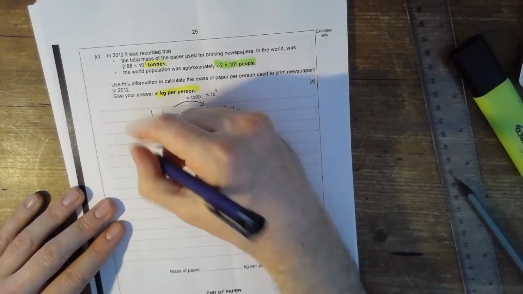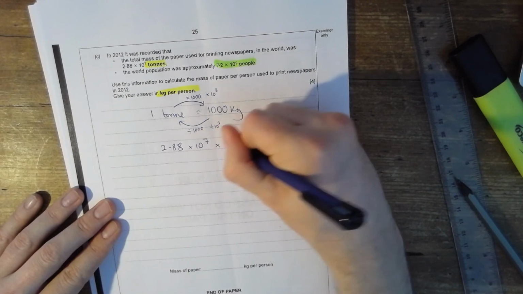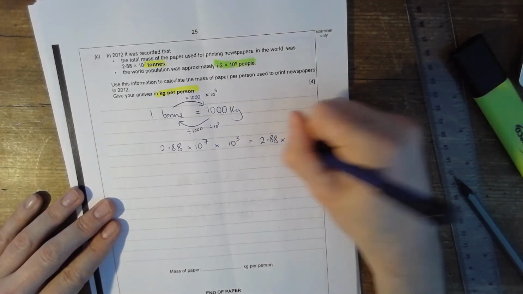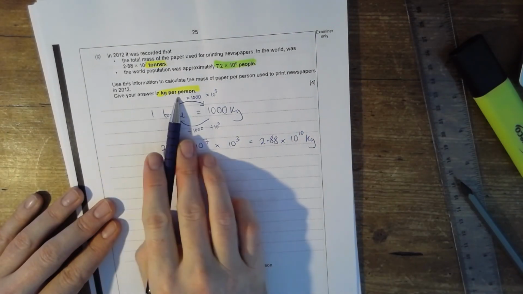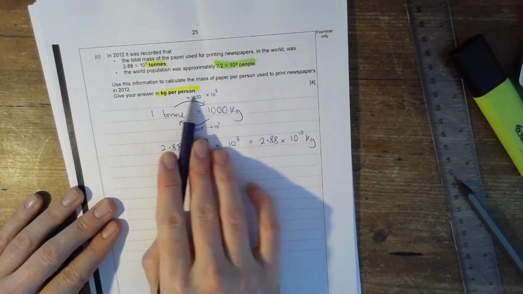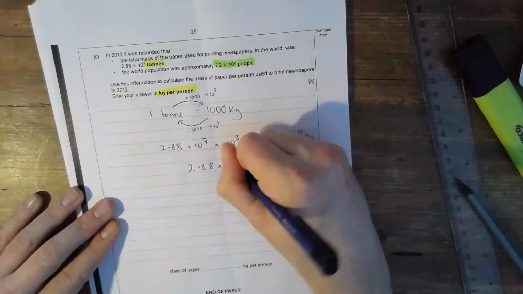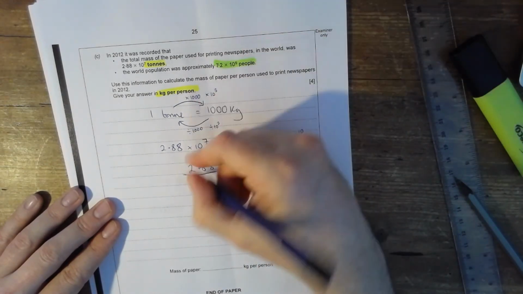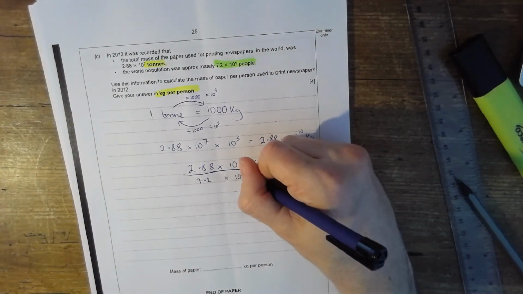Okay, so what I'm going to do is change 2.88 times 10 to the power of 7 tons. I'm going to times it by 10 cubed to change that into kilograms, and that would effectively be 2.88 times 10 to the power of 10 in terms of kilograms. It then says, work out the total mass of paper per person in kilograms per person. So I now want to do my answer, which is 2.88 times 10 to the power of 10 kilograms per, means divide, person. So person is 7.2 times 10 to the power of 9.